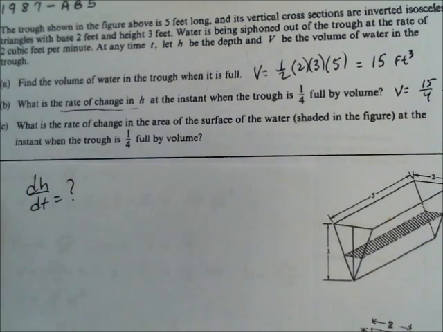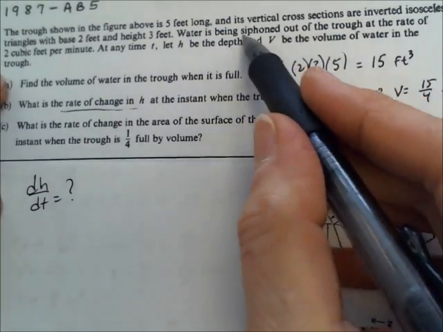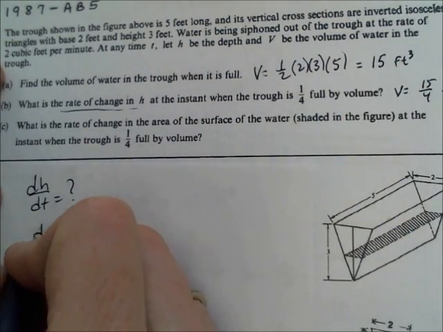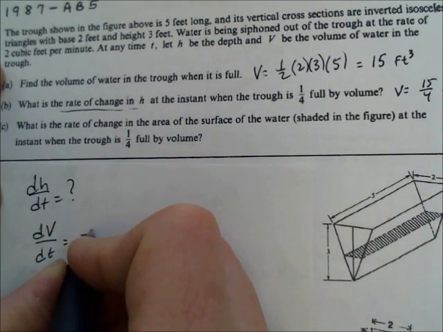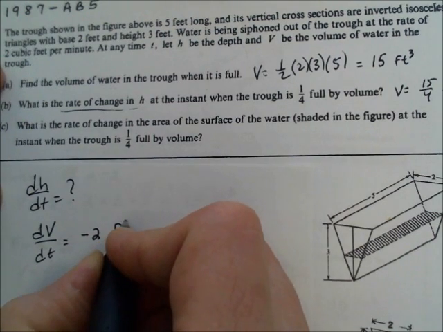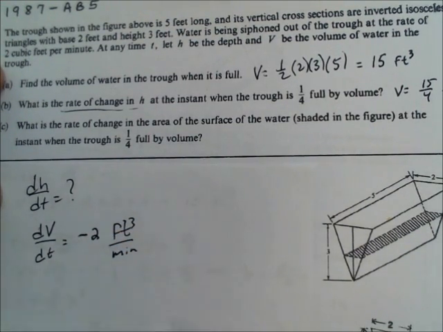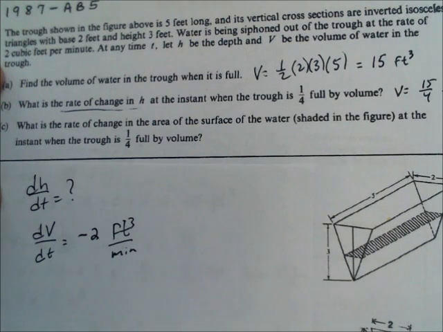We don't know what that is. But they're telling us in the problem that the water is being siphoned out of the trough at 2 cubic feet per minute. So that's the change in volume over time. And we have to make this negative 2 cubic feet per minute. And it's negative because the water is going away. It's being siphoned out. If it were being filled up, it would be positive, but because it's decreasing, it's negative.